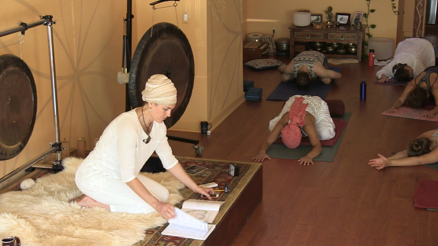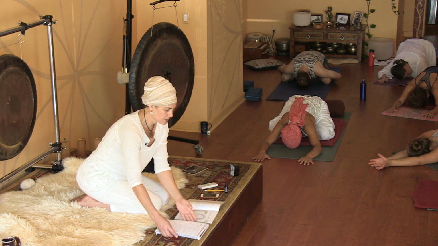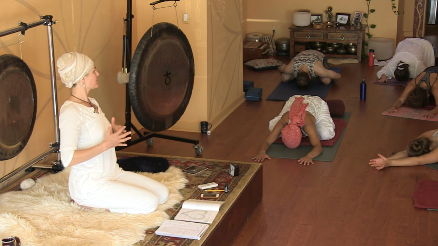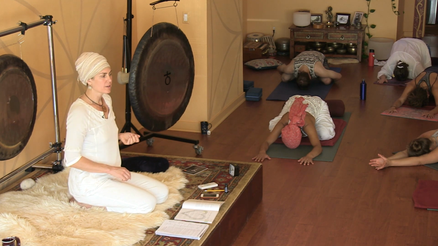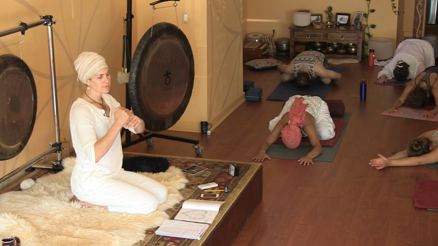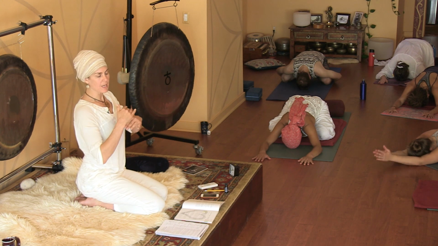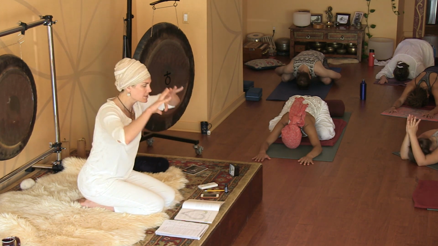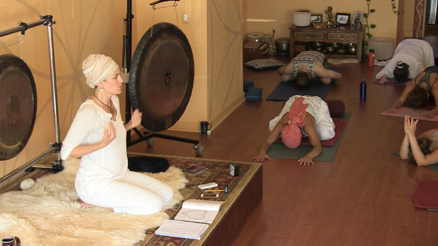We have 3 layers or aspects to our mind. They're called 3 of our bodies: the positive mind, the negative mind, the neutral mind. And our goal is to be in the neutral mind as much as possible. And yoga helps us to get there, to be in that space of the neutral mind, so that we can see reality for what it is, we can see truth, and we can choose how we respond.